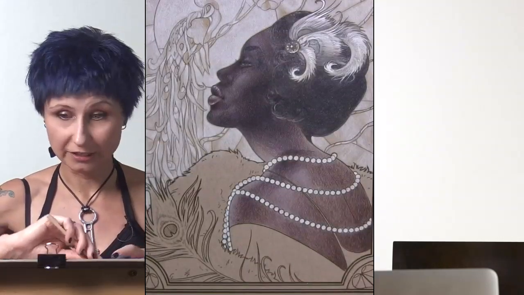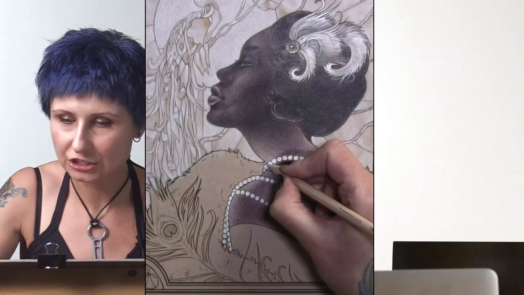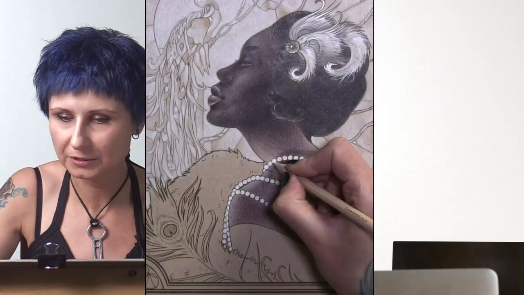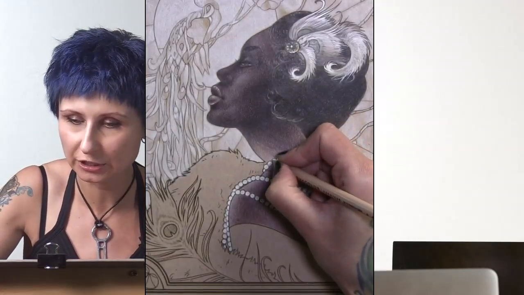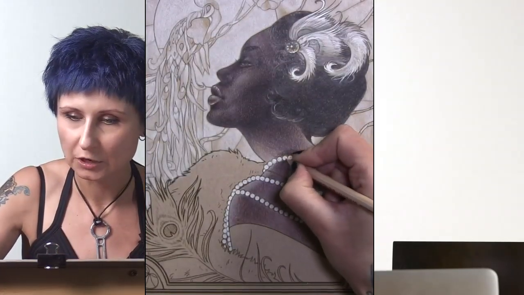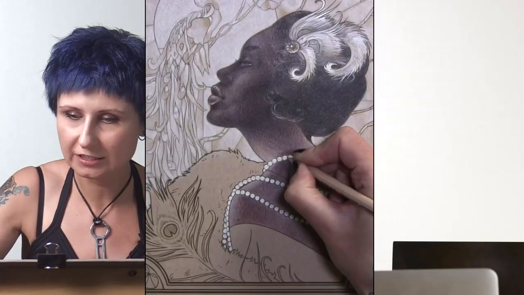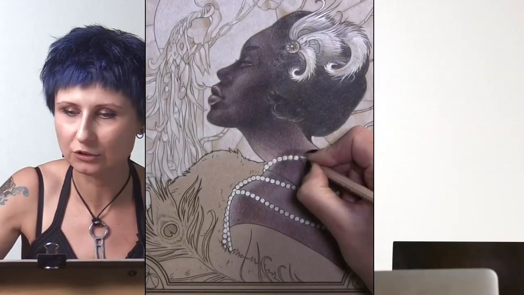While I have this 20% French gray in my hand, let's do some work on the pearls. For the pearls, I've already colored them all in white. I will add just a little bit of this 20% French gray, or any other really, really light gray or a light beige color, or even lilac, because we're working with lilacs here, that would work also. I'm adding just a little bit of it so that the white isn't so pure white.